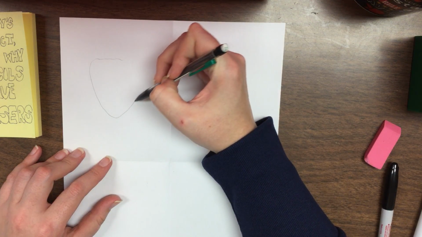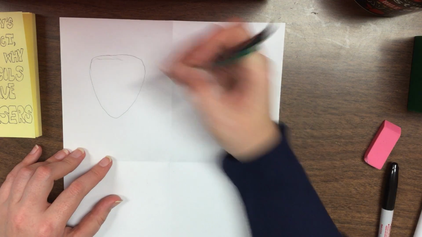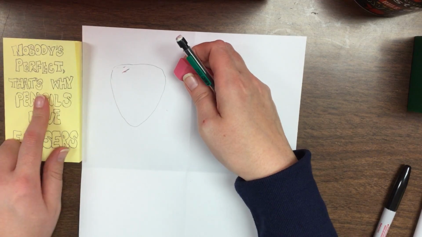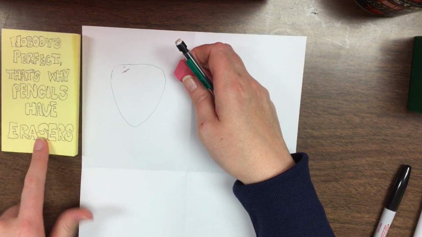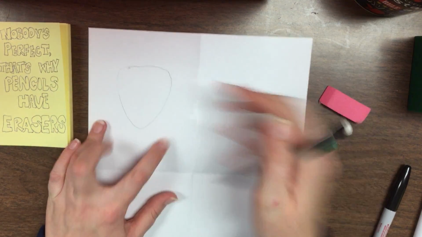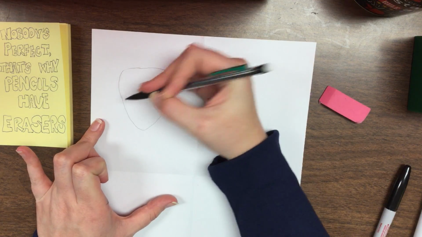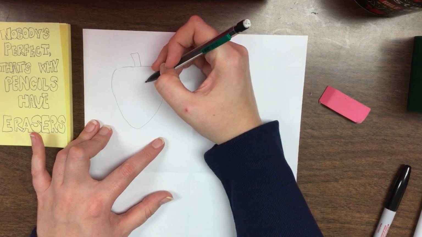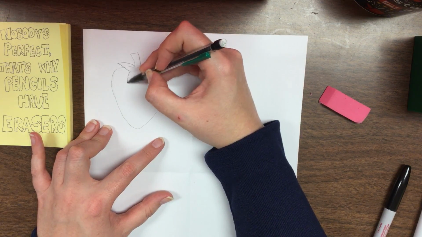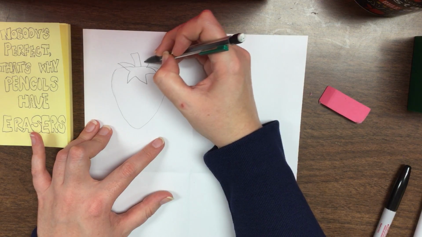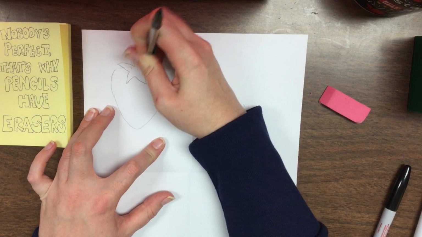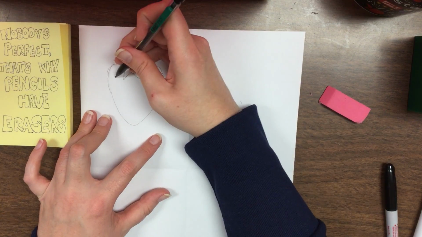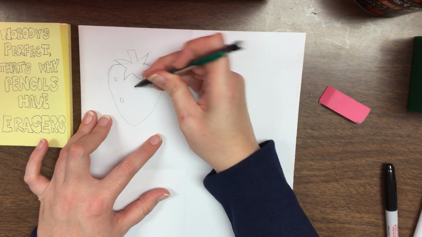I'm gonna go ahead and draw, I guess it's kind of a curvy triangle. Remember, always press lightly so we can erase. Nobody's perfect. That's why pencils have erasers. When you are drawing this, you need to make it kind of big, but it doesn't need to take up the whole area. So now we have the top of our strawberry, and I'm going to draw some triangles on the top of it for the stem and the leaves, and then maybe some little ovals.